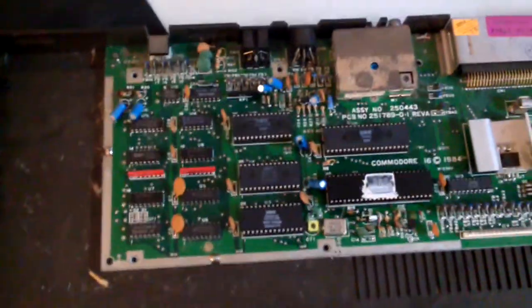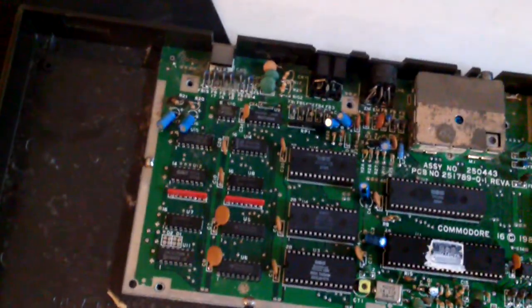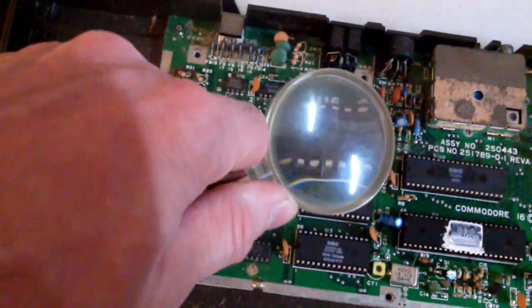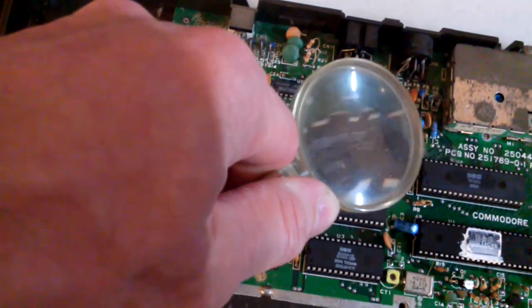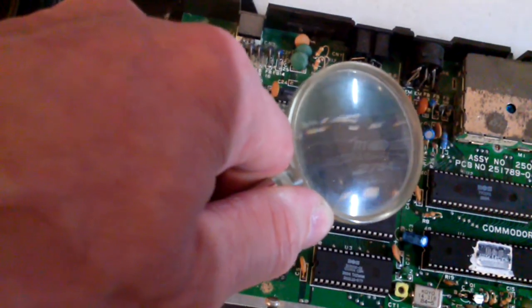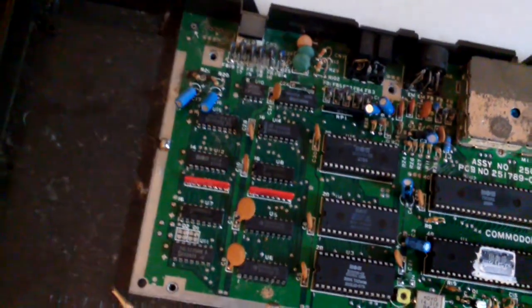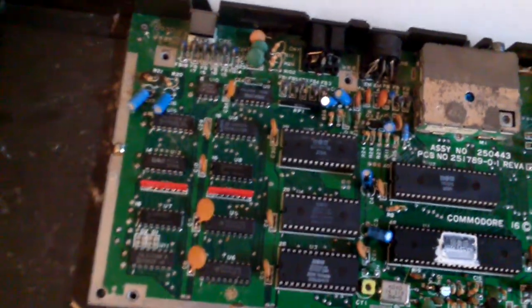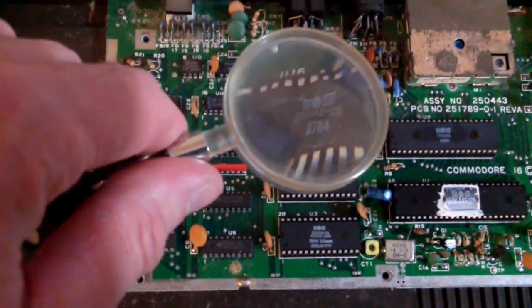The problem with this machine, I think, is this chip. I don't know if I can read that. It's like the 251641-02. It's a PAL chip, and I'm not sure exactly what its function is.